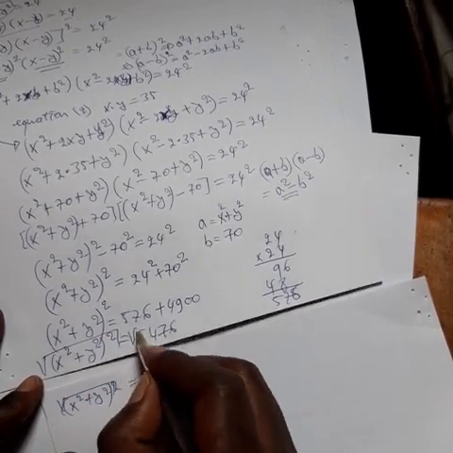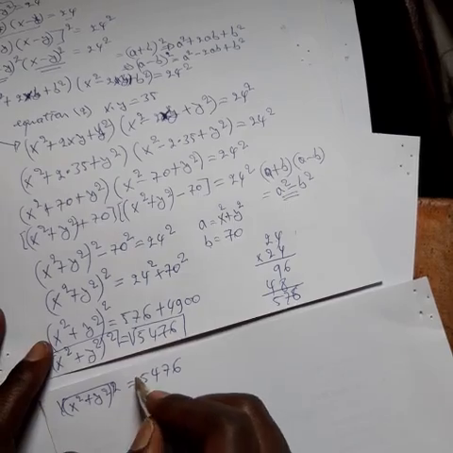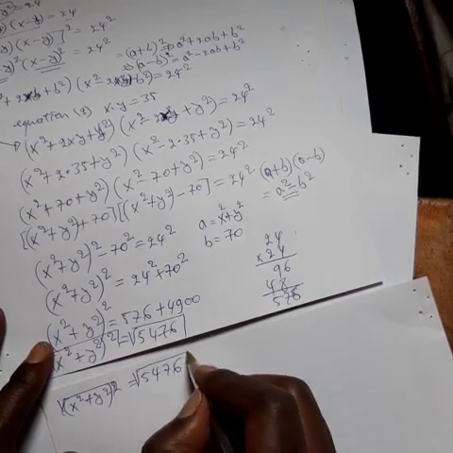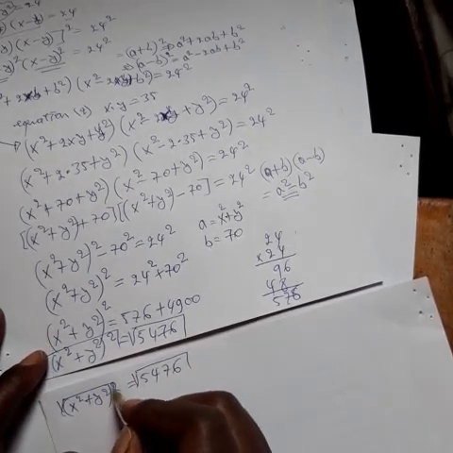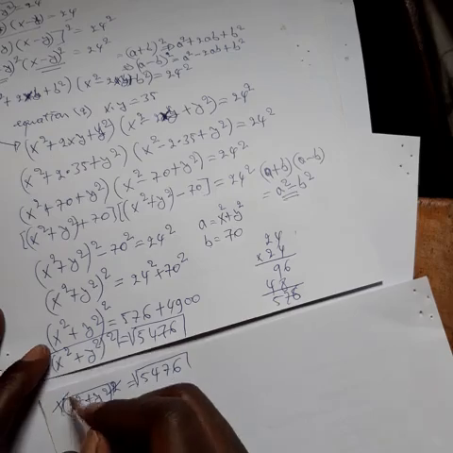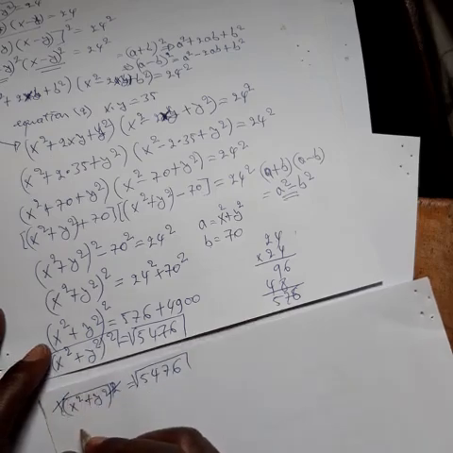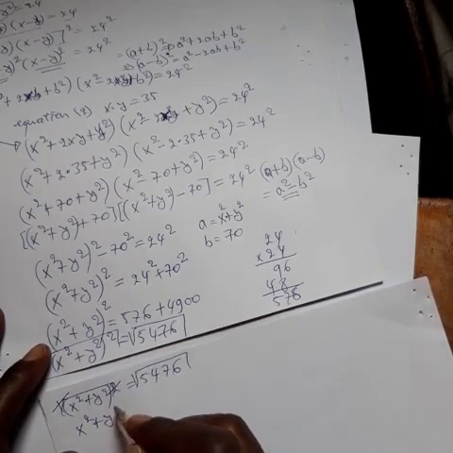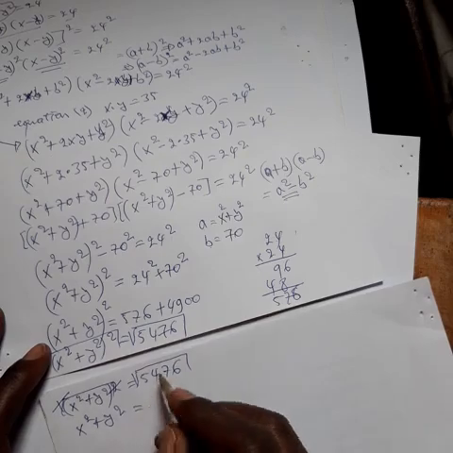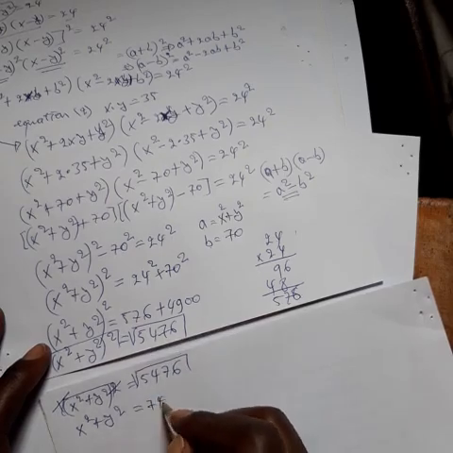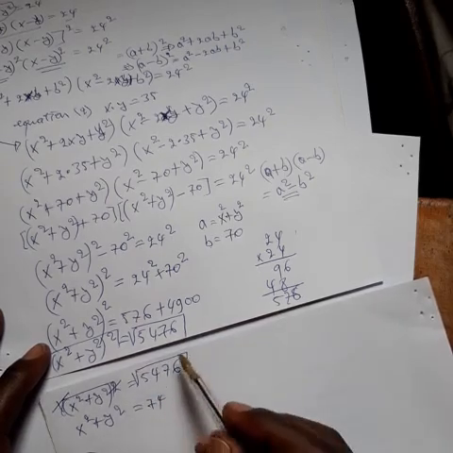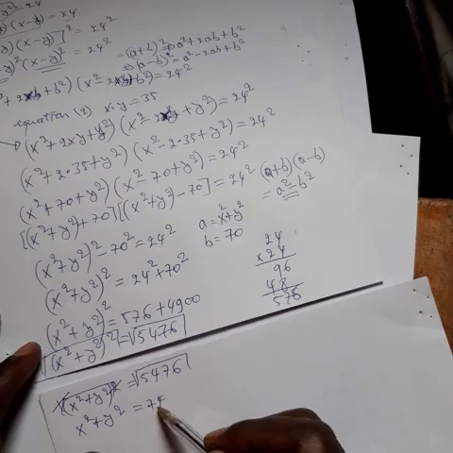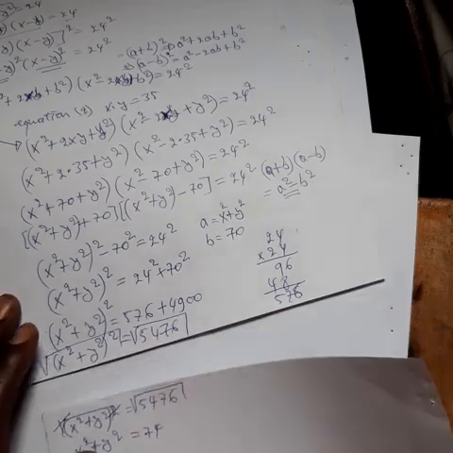Then the square root and the 2 will cancel, so we remain with x squared plus y squared, which is equal to 74. When you put this number in a calculator, you will get 74.